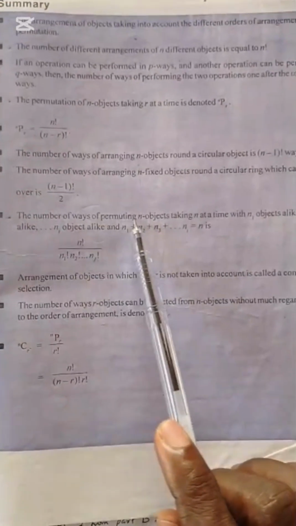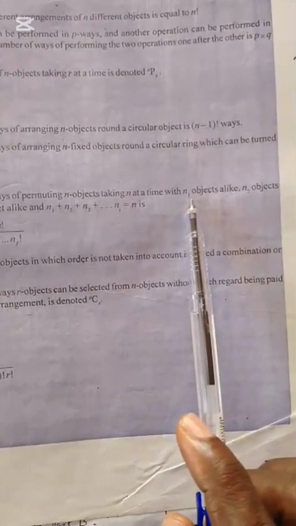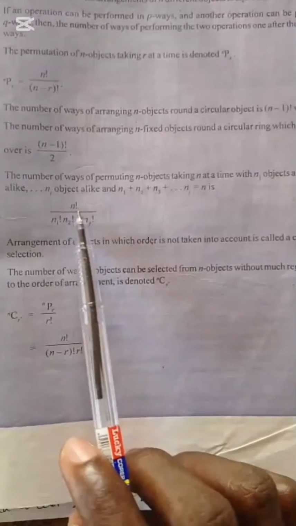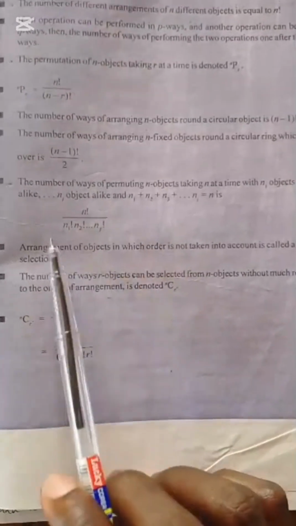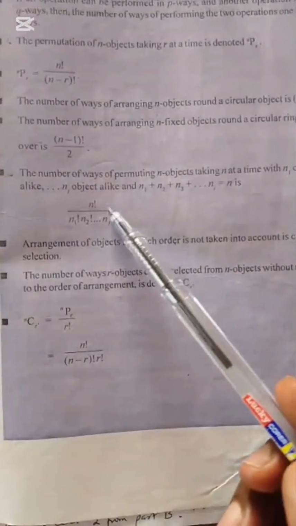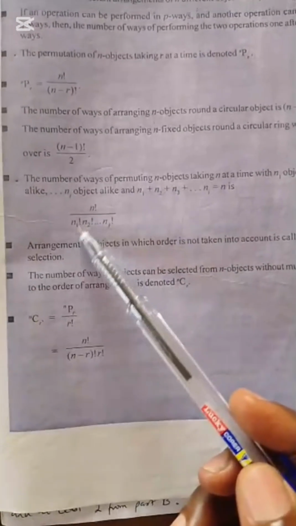the number of ways of permuting n objects, taking n at a time, where there are n1 objects alike, n2 objects alike, and so on, is given by this formula. So basically, just find the factorial of the total number of items, all over the factorial of the number of those items which are alike. We're going to look at a typical JAMB question to explain this particular conditional permutation. So this is the formula. N stands for the total number of items, and then these are the number of alike.